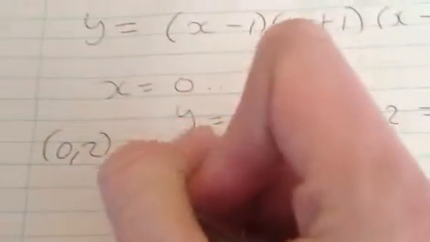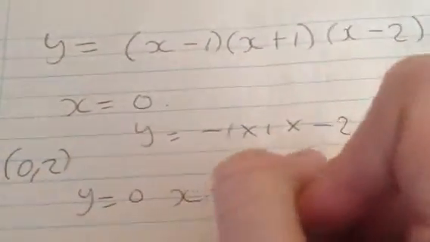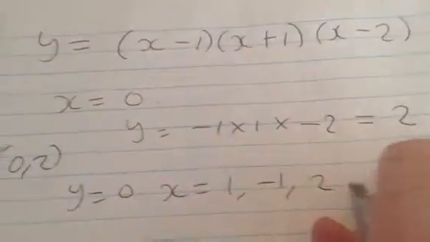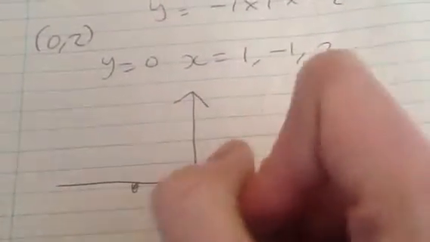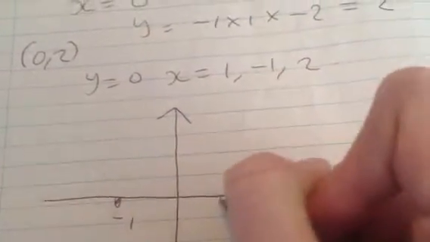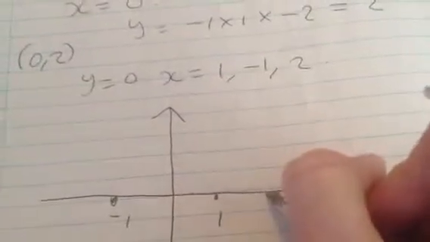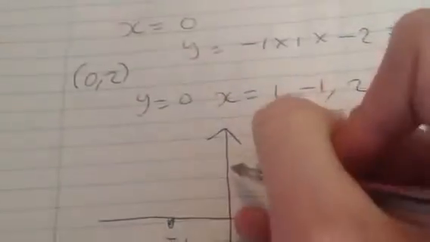So I can plot 0, 2. And when y is 0, x is just 1, minus 1, or 2. So I can plot at minus 1, and make sure you label your points, guys, at 1, at 2, and up here at 2.